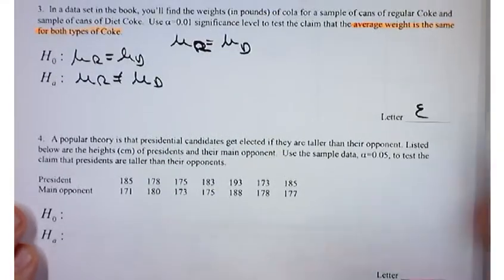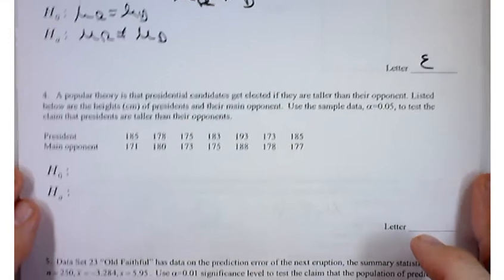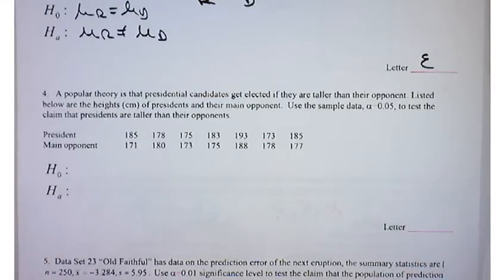We okay with problem number 3 here? Problem number 4. Before you even read this, what does it look like before you even read it? We got president and main opponent. It's looking a lot like match pairs. And if you actually read through it, you would find that they're match pairs.